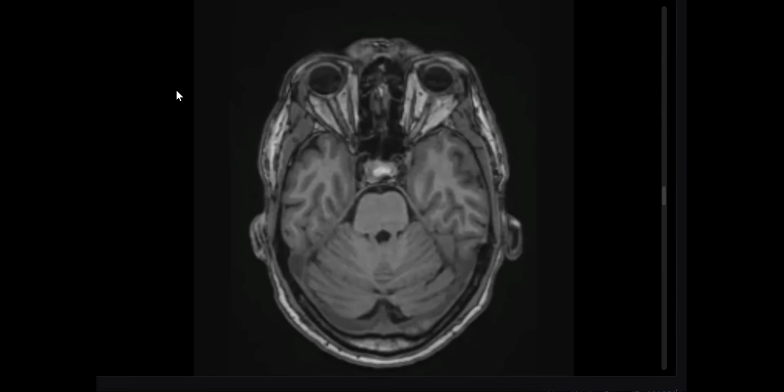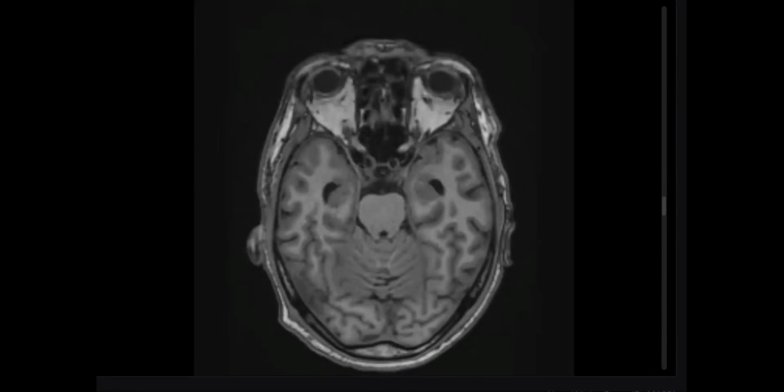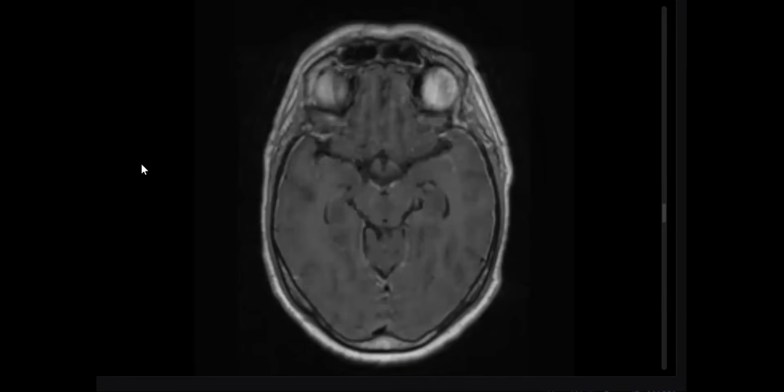It could also maybe be metastasis in that region, meningeal, but I think it's less likely, because there is a lack of multiplicity, only in this area, and there is no significant mass effect in such region.